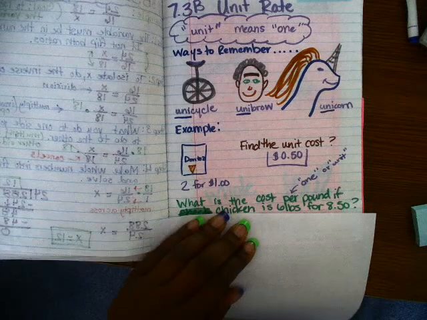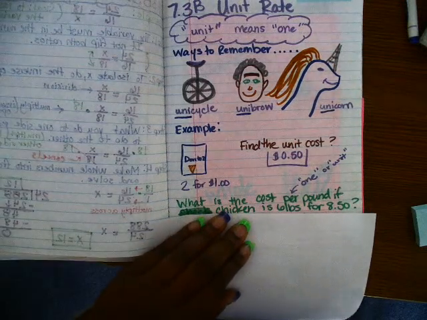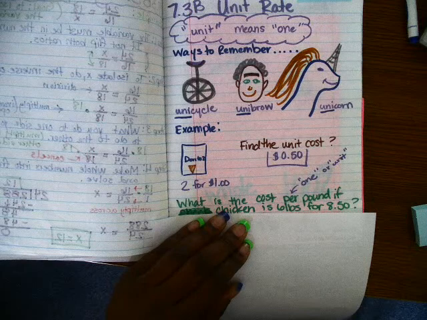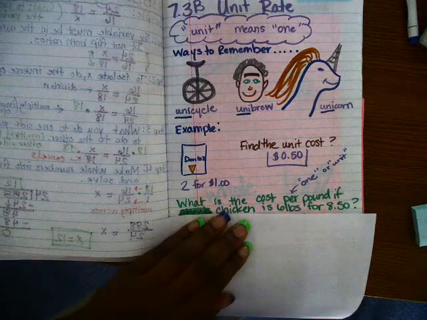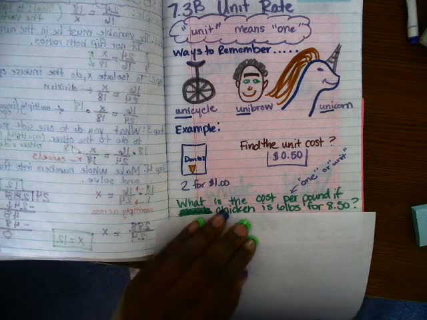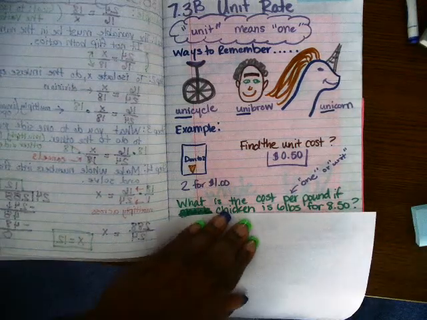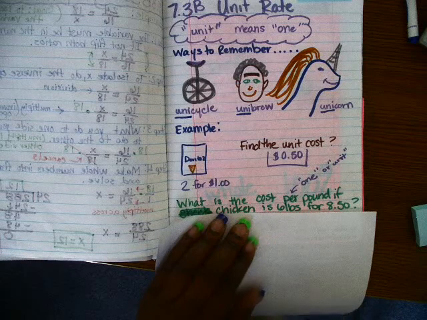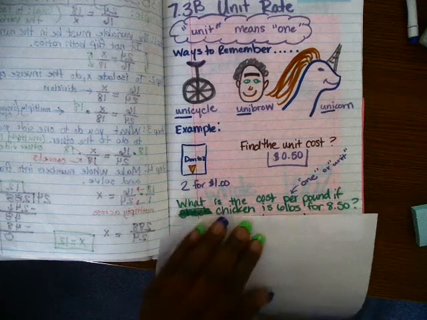And of course, we've been learning how to set up proportions and solve proportions. And if you need to refer back to that, I believe we do have notes on that in your journal if you don't remember how to solve it or if you don't remember how to set it up. So please refer back to those pages if you need it. If you got it, then hey, this is going to be easy. So we do the same thing.